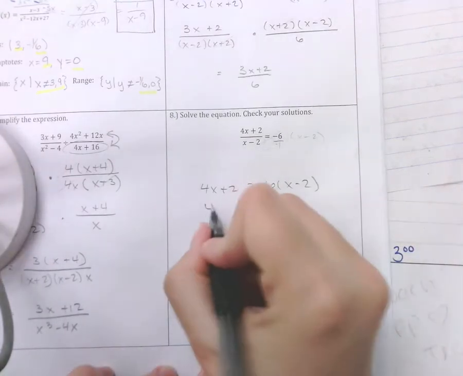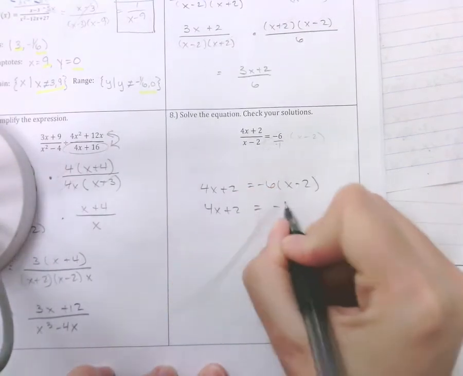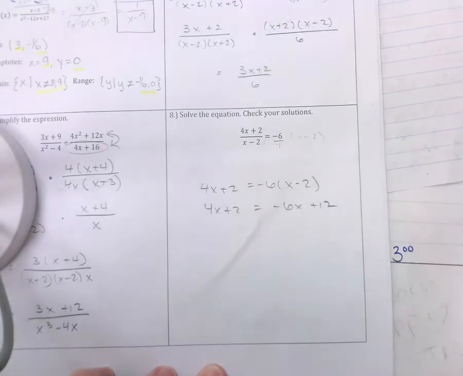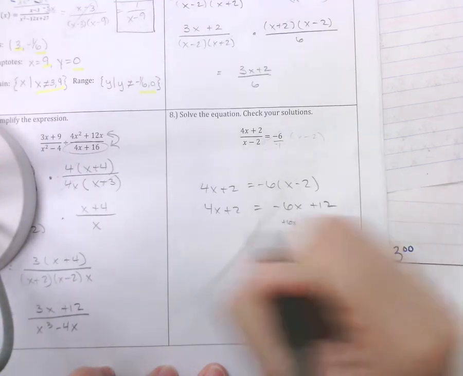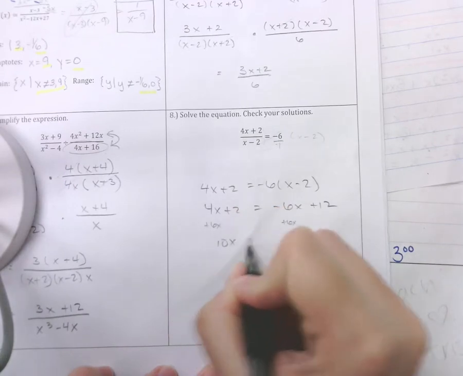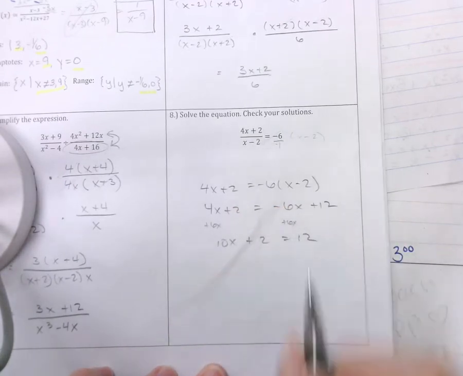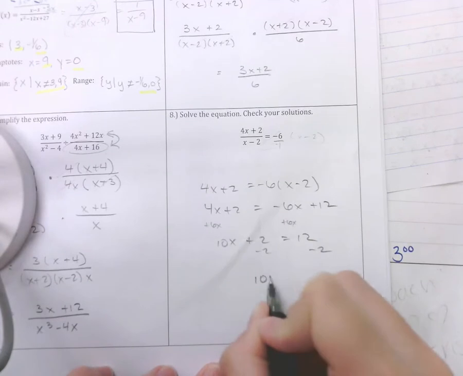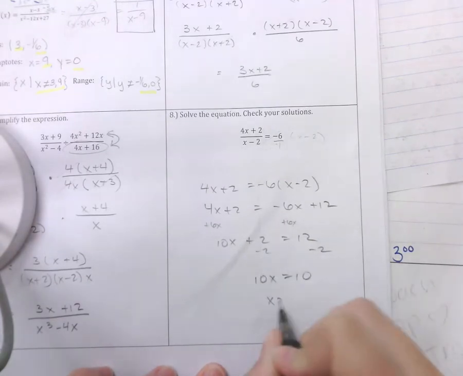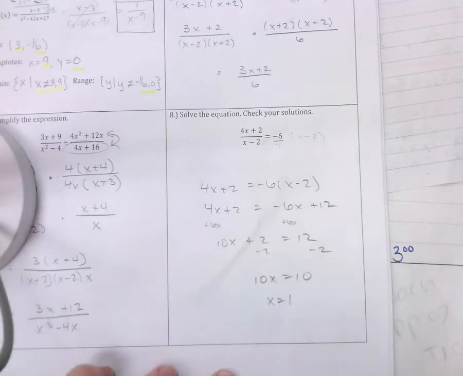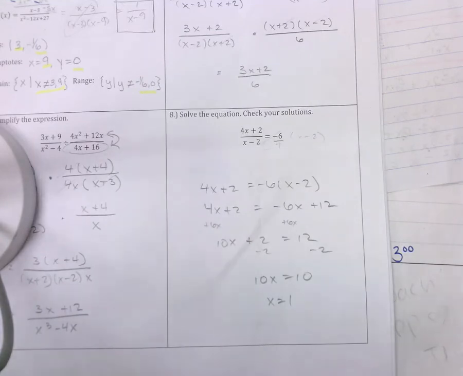So I would need to distribute the negative 6, which would give me negative 6x plus 12. And then this is just linear, so you don't even need to do that. So just add 6x, you get 10x plus 2 equals 12, subtract 2, 10x equals 10, and then divide, you get x equals 1.